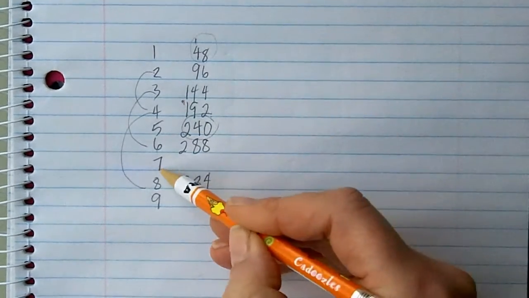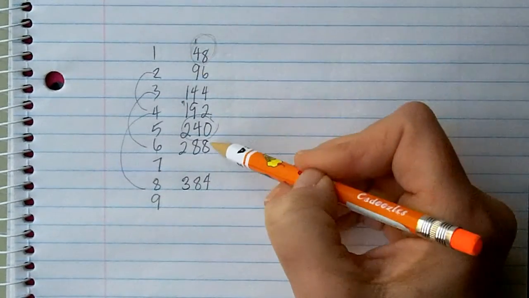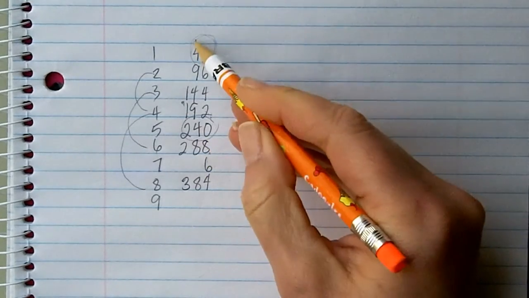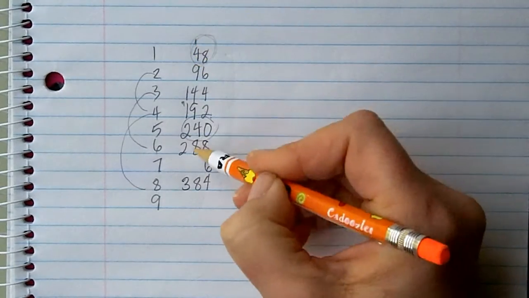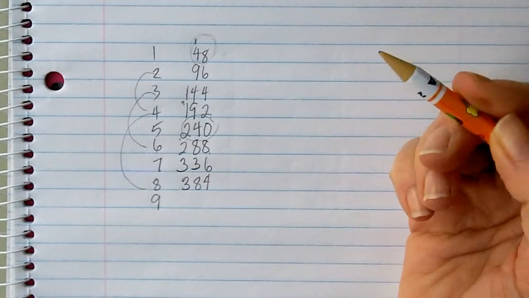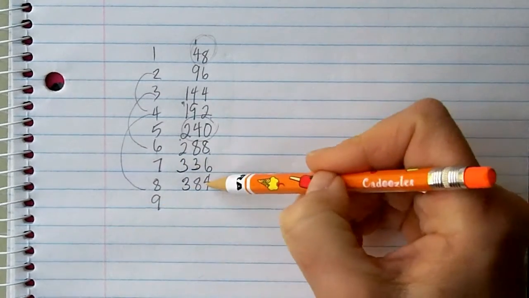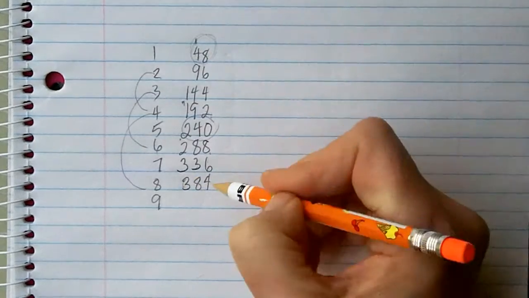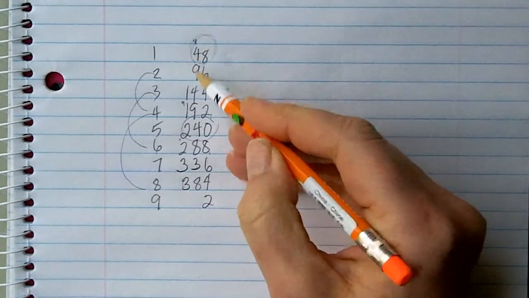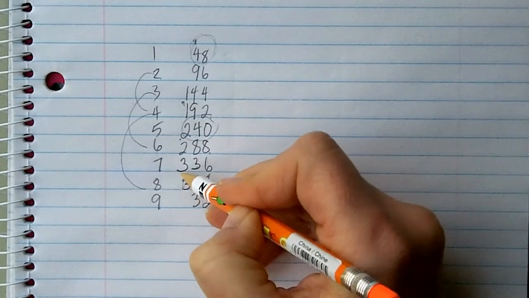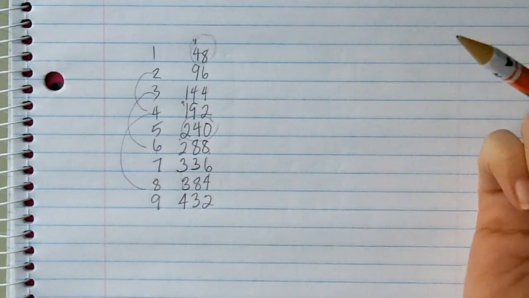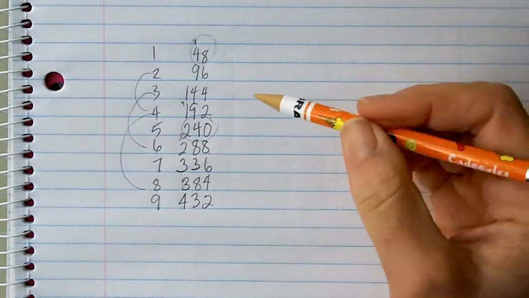Now for the 7, same thing. I'm going to add 48 to the number above. So 8 plus 8 is 16, carry the 1. 5 plus 8 is 13, carry the 1, 336. Now for 9, I'll do the same thing. Take this number and add 48. 4 plus 8 is 12, carry the 1. 5 plus 8 is 13, carry the 1, and then we have 432. So that was a very quick way to get all the multiples of 48.